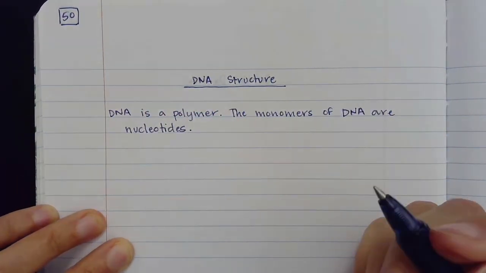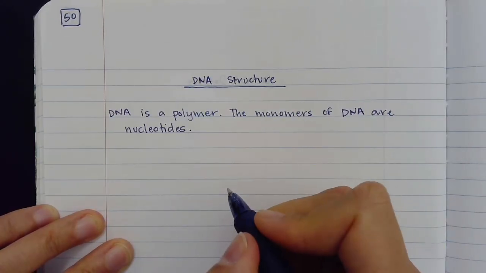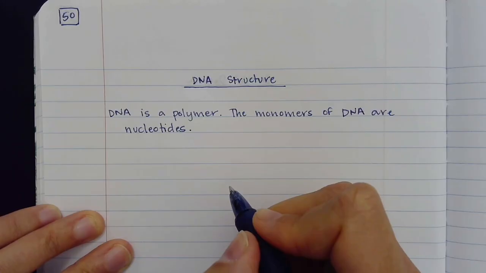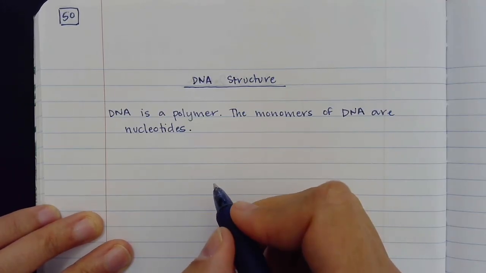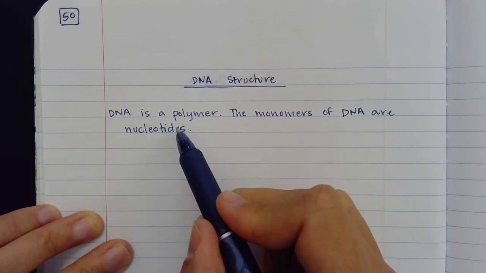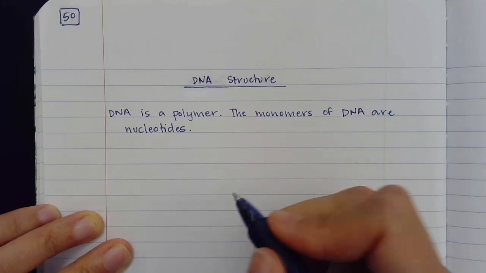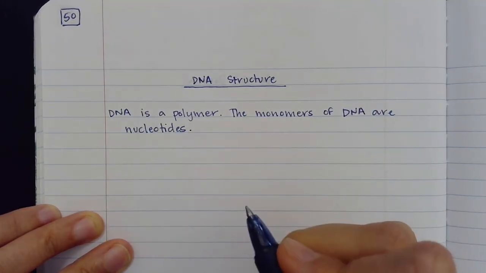Now, this is going to be different than our previous learning about monomers because this monomer is actually made up of its own separate parts. So DNA is made up of nucleotides, but nucleotides are made up of three different parts. The first part that we're going to talk about is the phosphate.